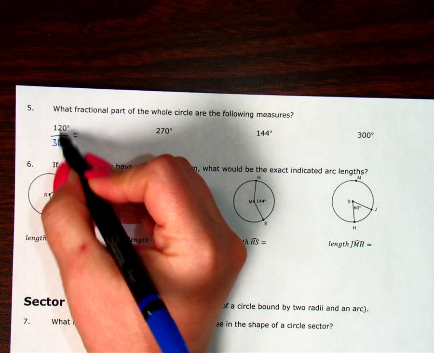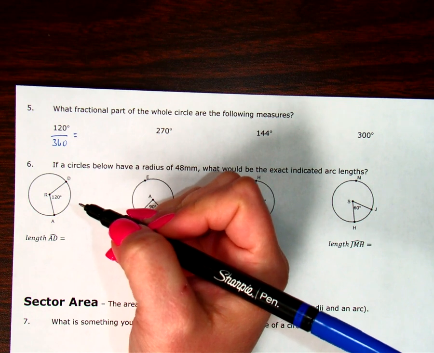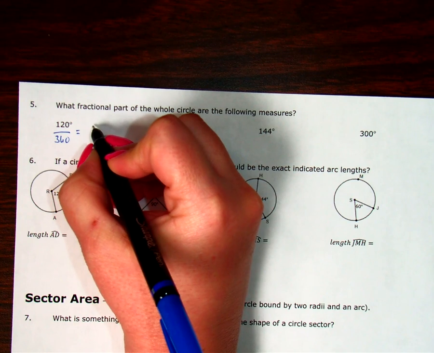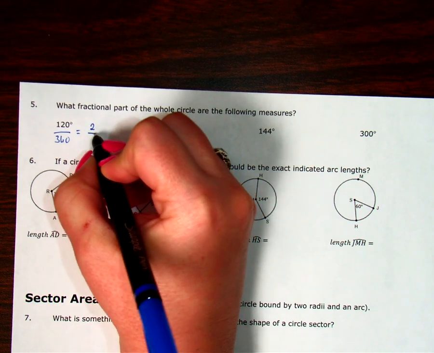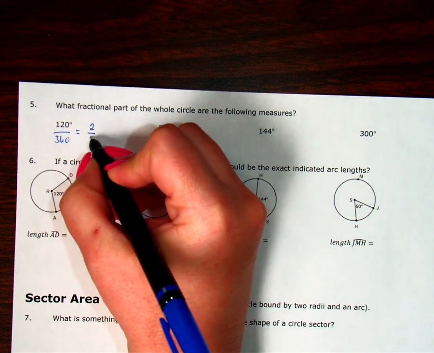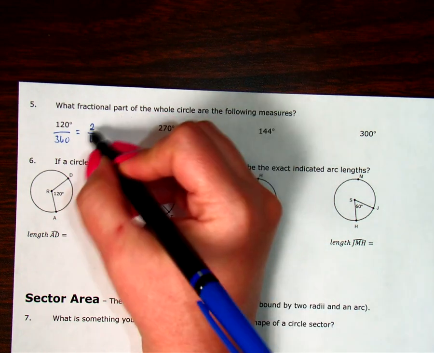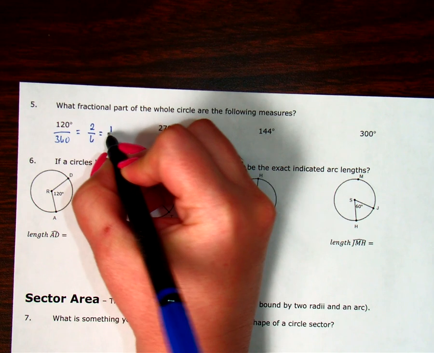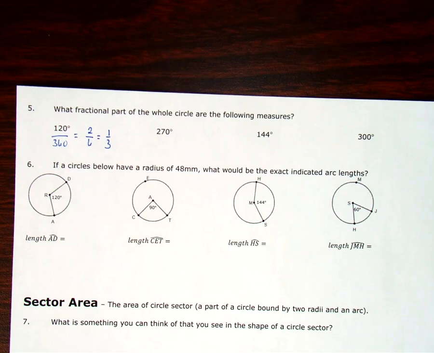So it's really just 12 over 36, which are both divisible by 6. 6 goes into 12 2 times. And 6 goes into 36 6 times. So it looks like, oh, I could have put 12 into both, right? Because 2 sixths still reduces. This is 1/3. So 120 degrees around the circle is 1/3 of the circle.